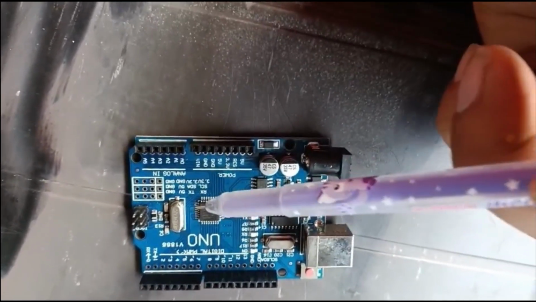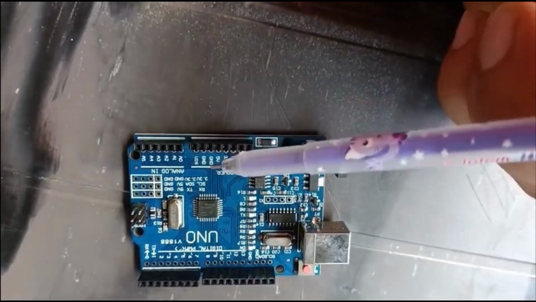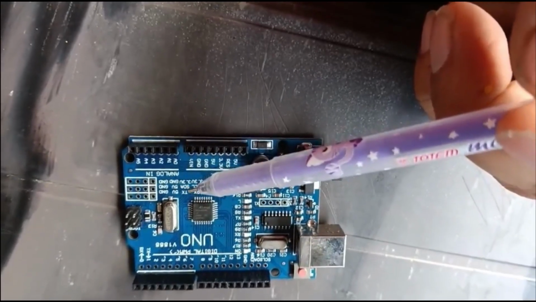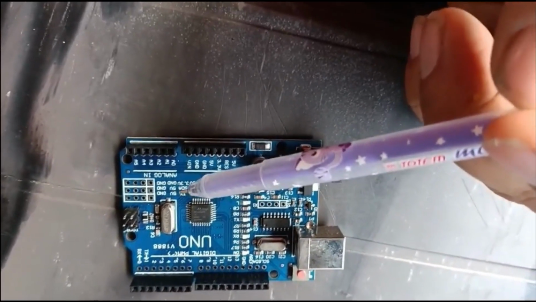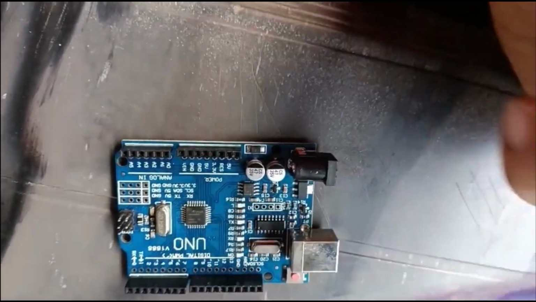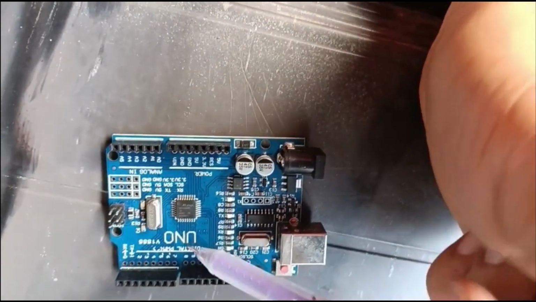Why I am telling you to relate things is that if you relate things to your day-to-day life, you will understand and remember them for a very long time. That is why I am telling you to relate things while you study. Now we are clear with the crystal oscillator.